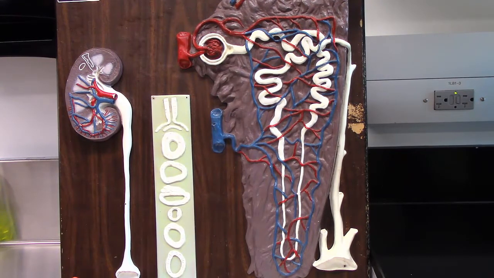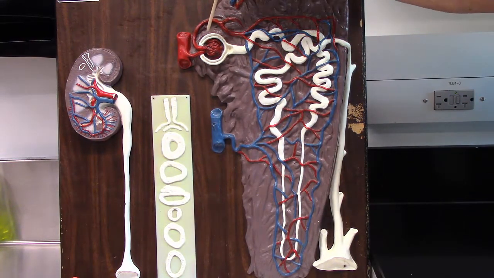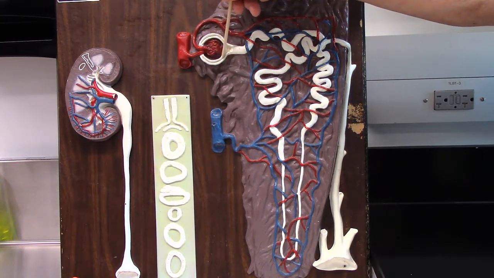Gotta have some fun. The nephron are the white parts, okay? And the blood supply are the red and blue parts. So let's talk about the nephron first. Let's not go to the blood yet. This is called Bowman's capsule, okay?